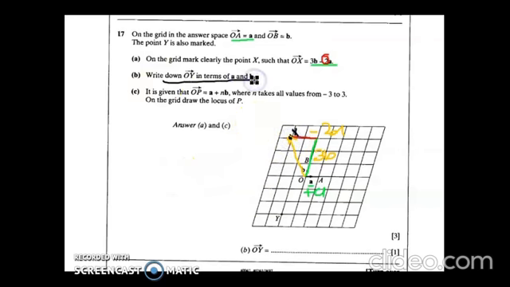Okay. Write down OY in terms of A and B. So what is basically OY? Let's make a line first to OY. This is OY, right? And now we need to represent it in the form of A and B. So first I have this and then I'm going in this direction.